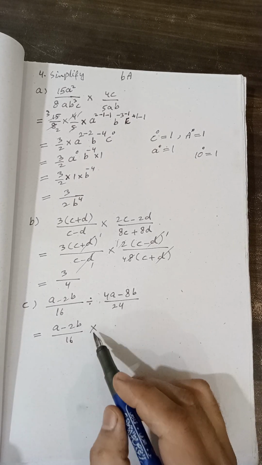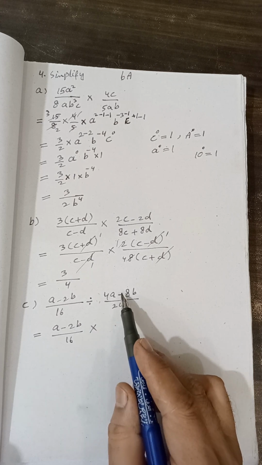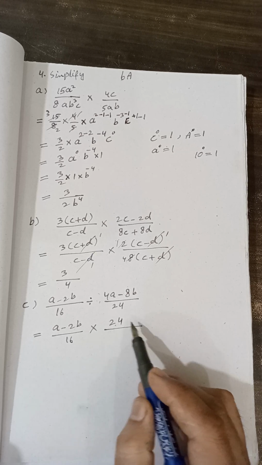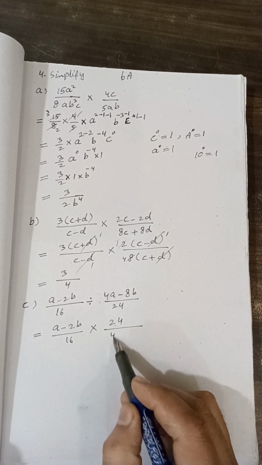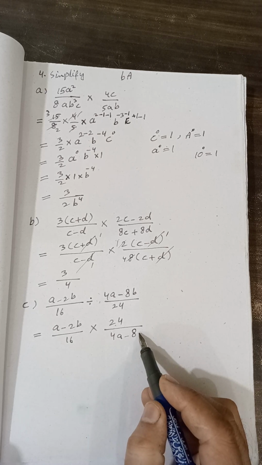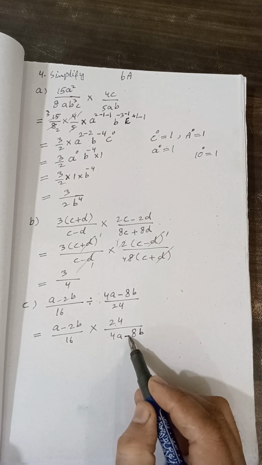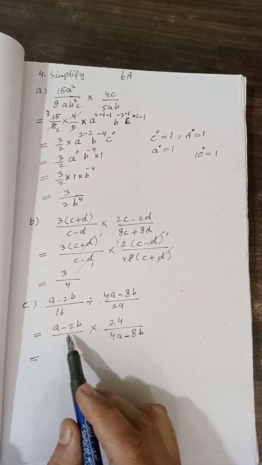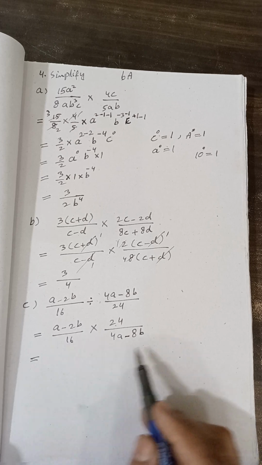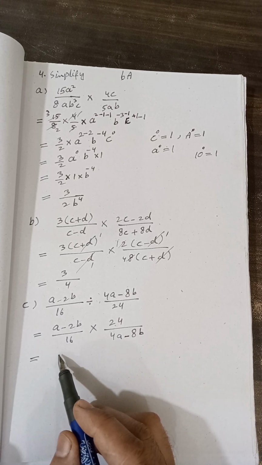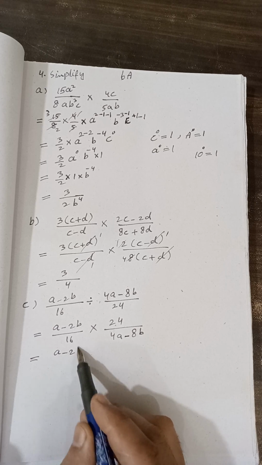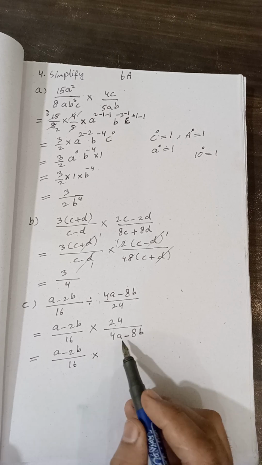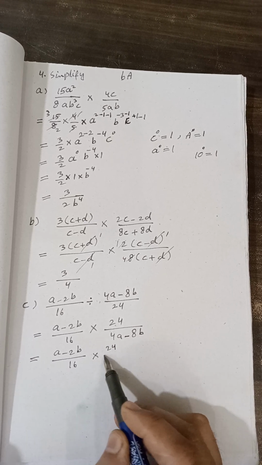So when the division sign is changed into multiplication, this term is inverted. So inverted 24 will become the numerator, and 4A minus 8B has been changed into the denominator. Now take common if any. There is no common here, but here is a common. So we should take common if there is any and write it as such.